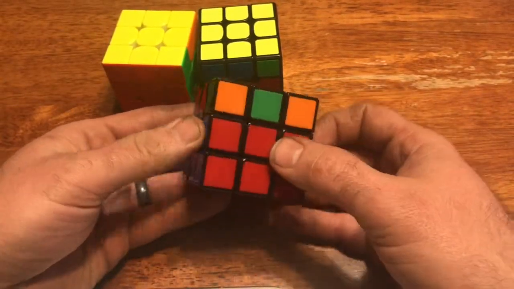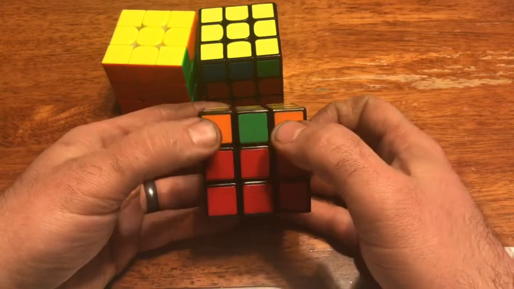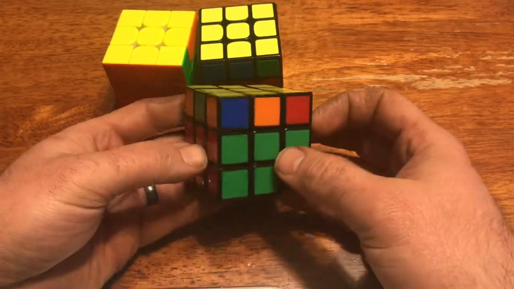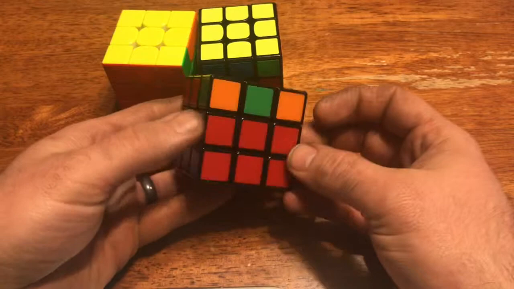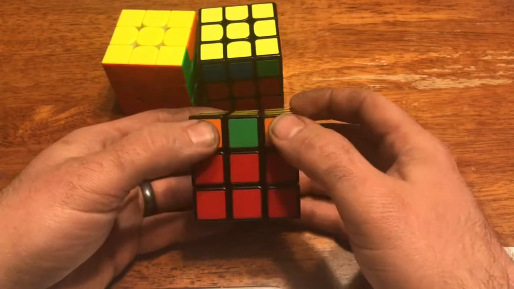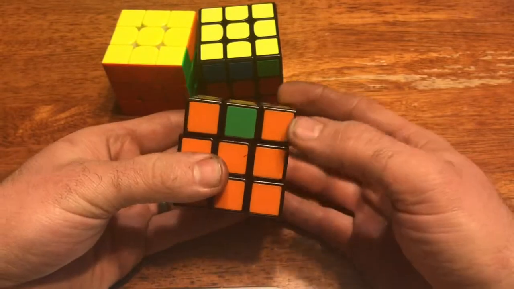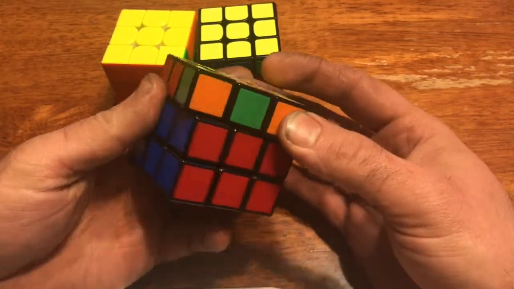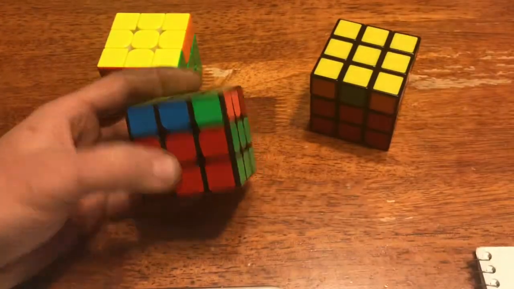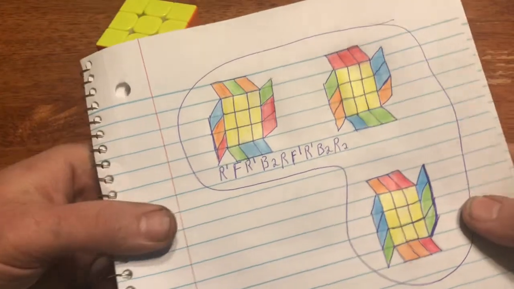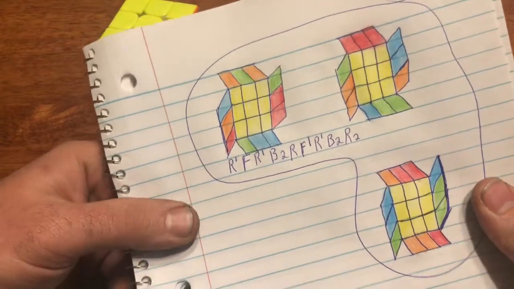So this one has, like I said, just two that match and no other ones do. But you still want to turn this to the corresponding face. So that one. And we'll get back to that. So this one. Here's my drawing for you guys. It's lovely.